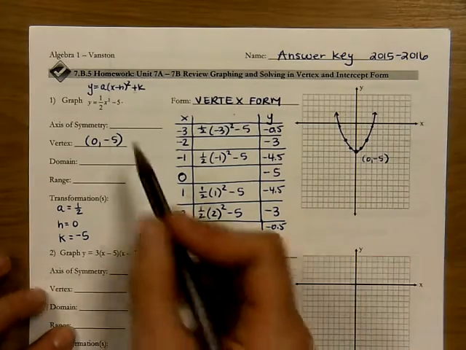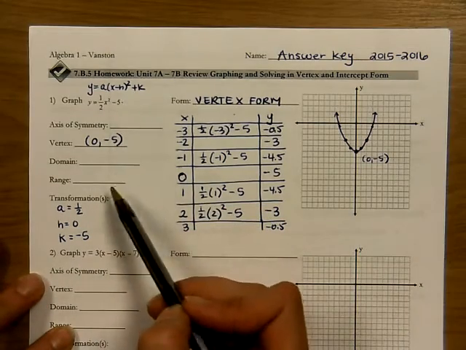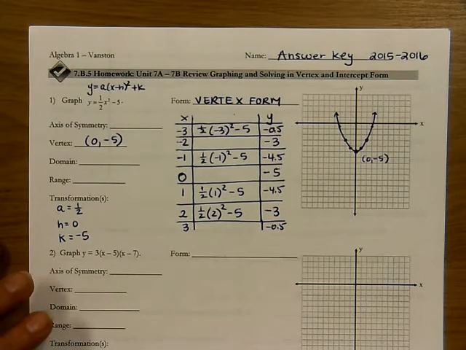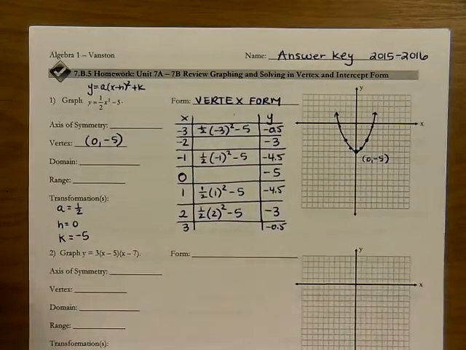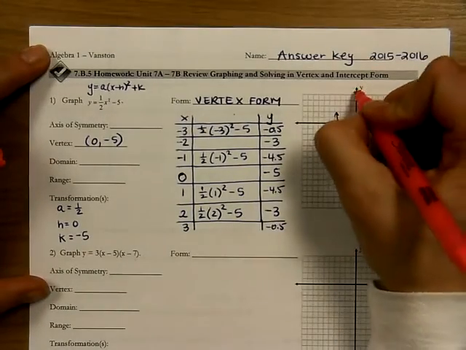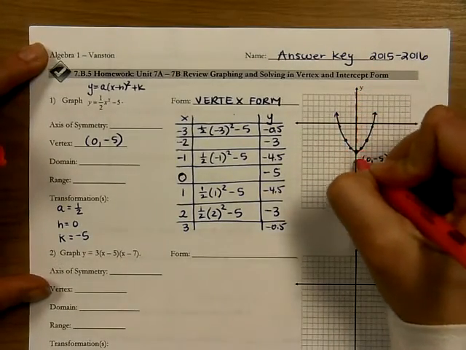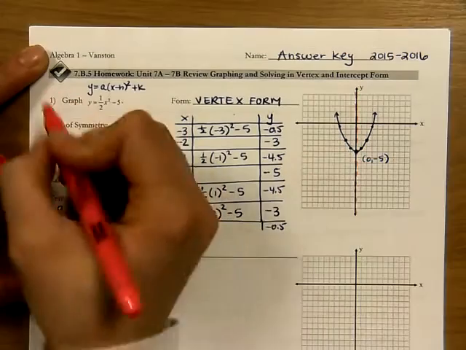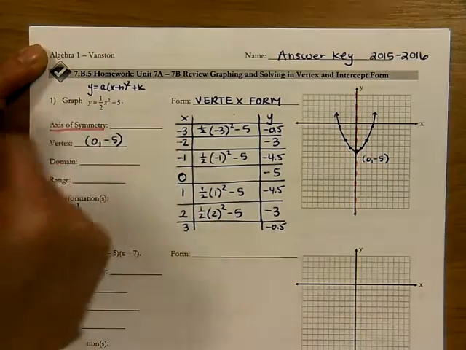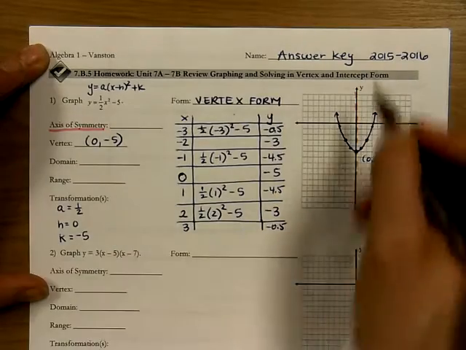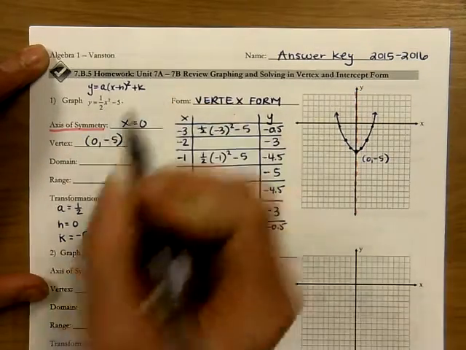There you go. The only things left I have to do are the axis of symmetry, domain, range, and transformations. Well, I know that my axis of symmetry goes right down the middle of the graph. I'm going to use a pink highlighter in order to show that. That guy right there is my axis of symmetry. It will have the equation x equals 0.